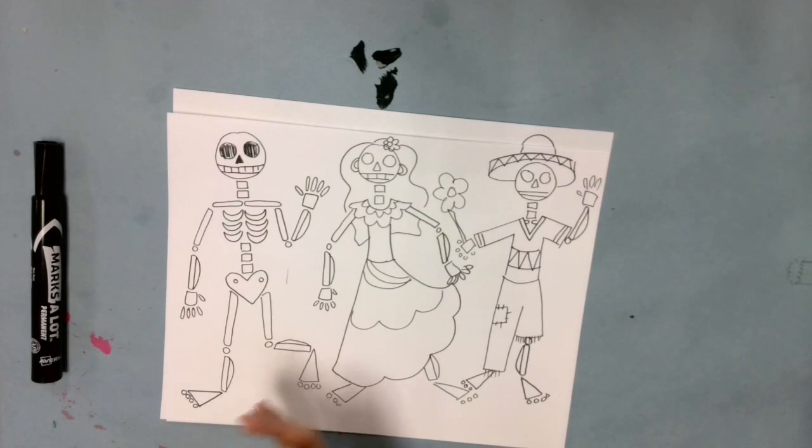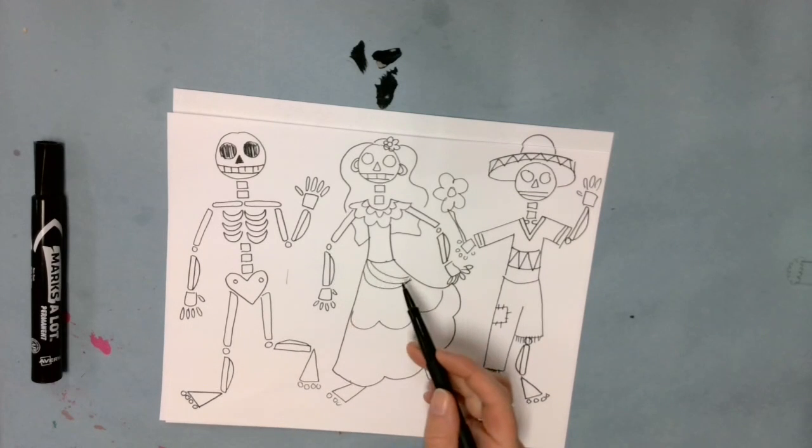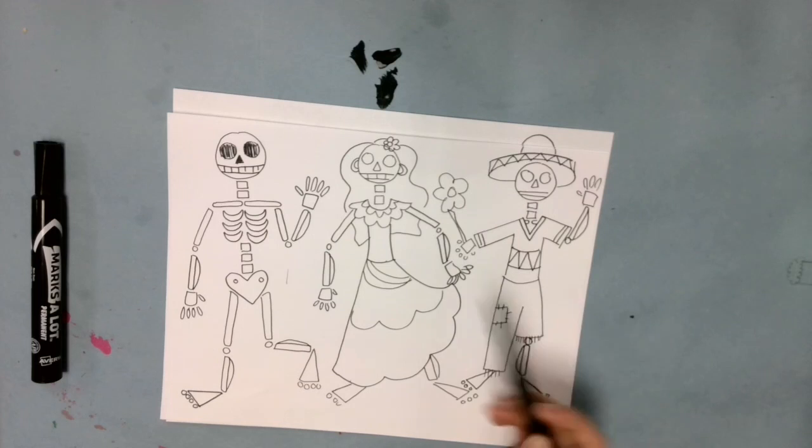Sometimes you could put an instrument in here. You might have to model how that would look like with your hands, if a hand would come in front of the body or not. You can make them dancing. So you could even make them a football player if you want.